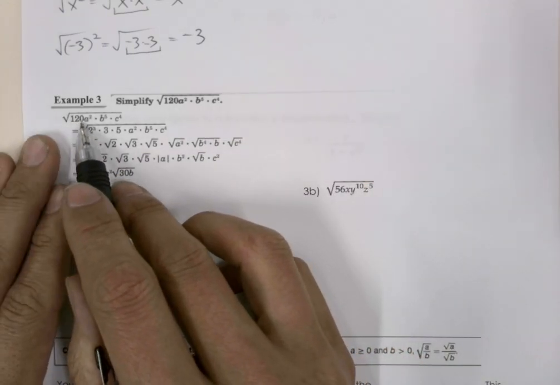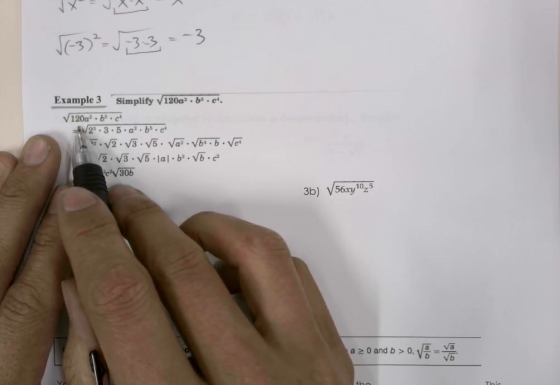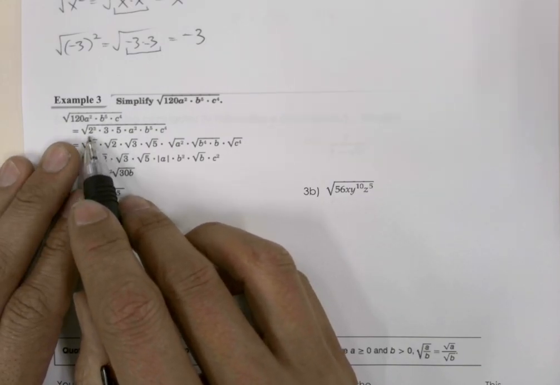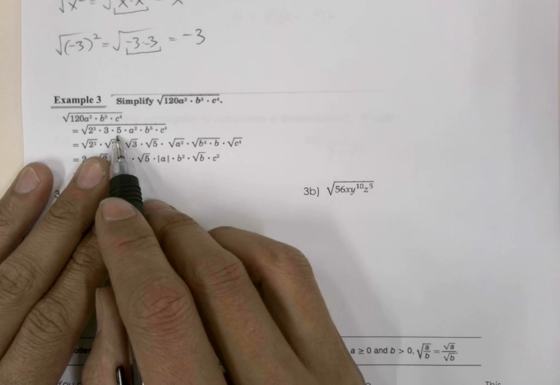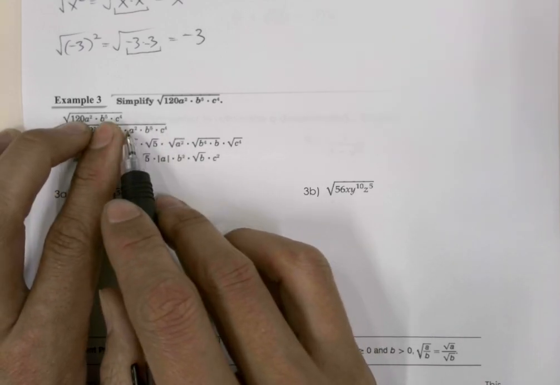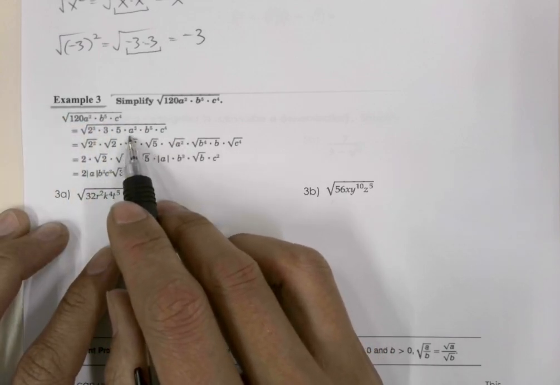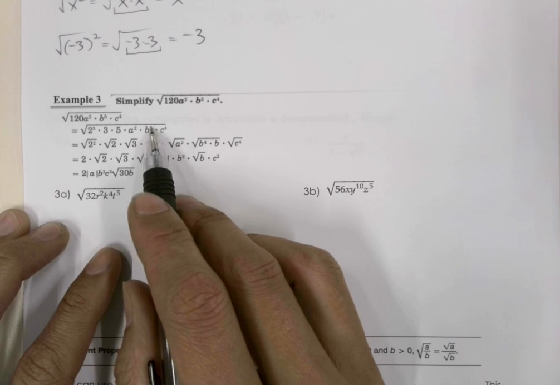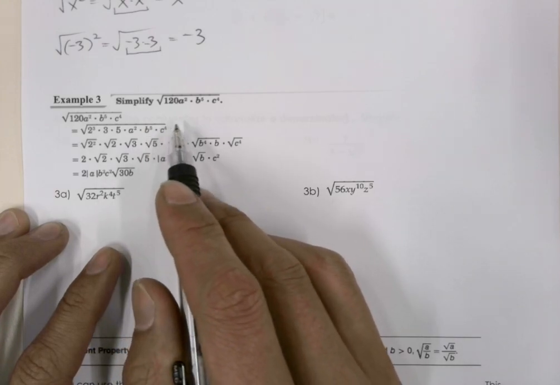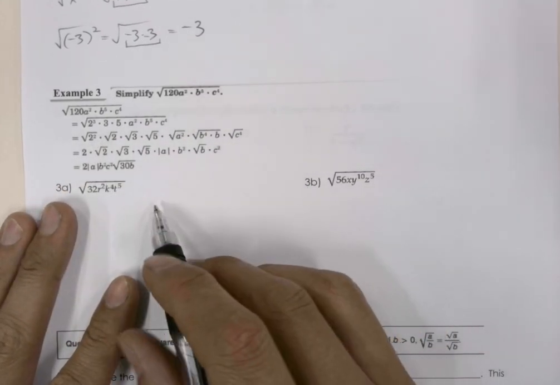You go ahead and run a prime factorization of 120. That's going to become 2 times 2 times 2, or 2 to the 3, times 3 times 5. And then we evaluate the variables separately. So we have a times a, times b five times, times c four times. So what can we pull out?